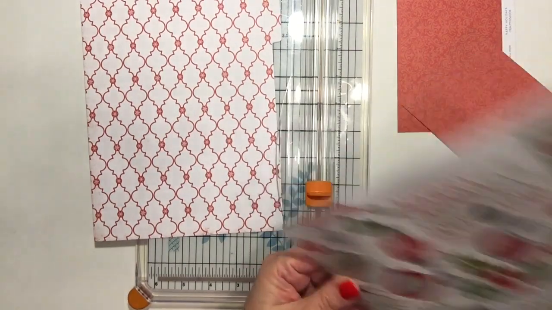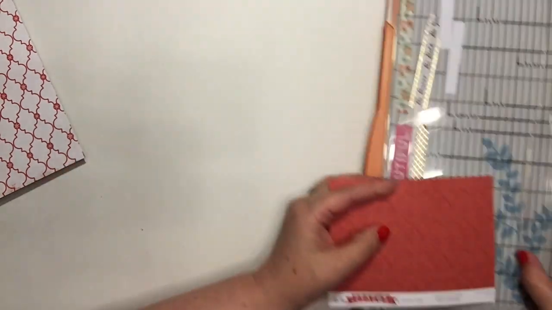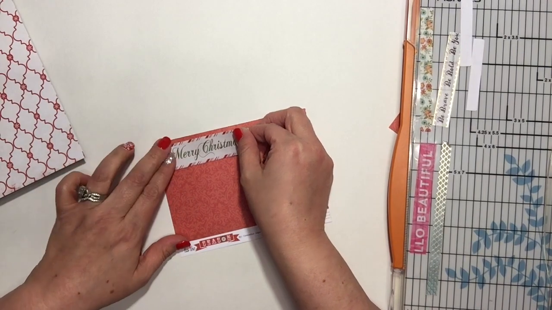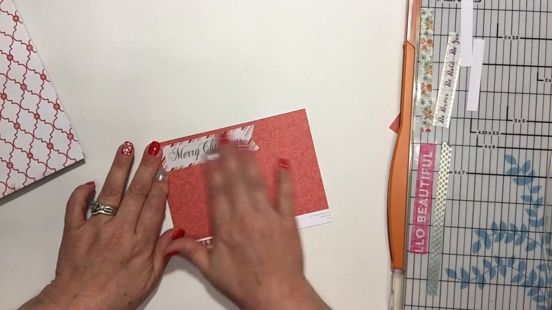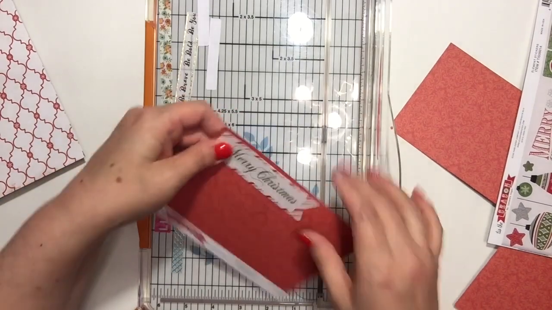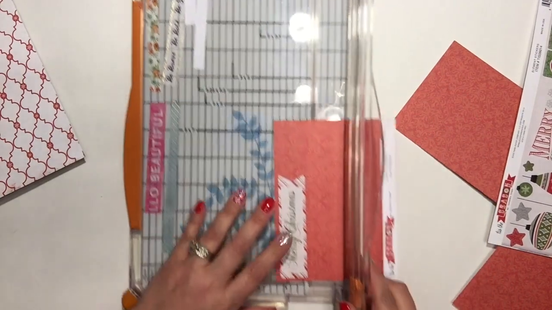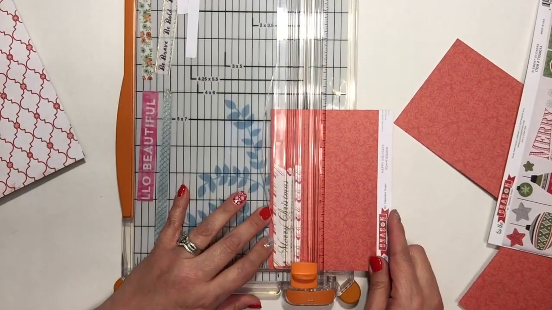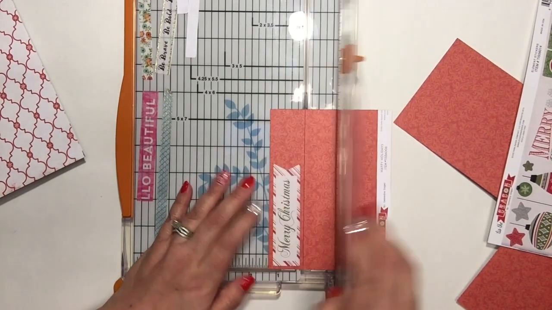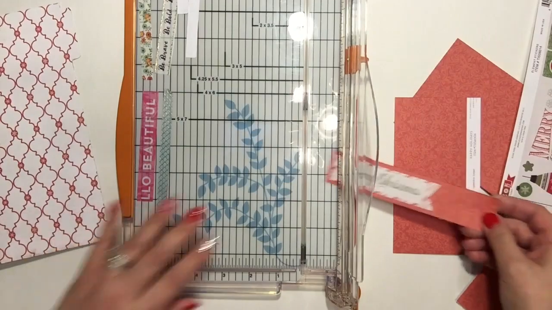I would like to use this Merry Christmas sticker here, and I'm just going to kind of stick it in here and then cut out a trim. I'm going to get rid of the flag part though. Just cut this side first. Just kind of trim it out. I think that's pretty, and then I'll be able to put it on here.